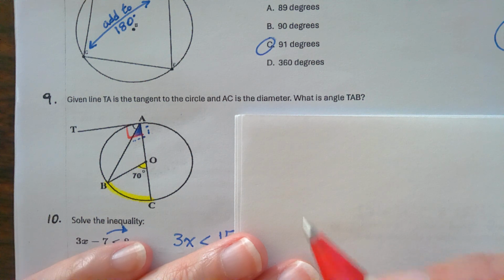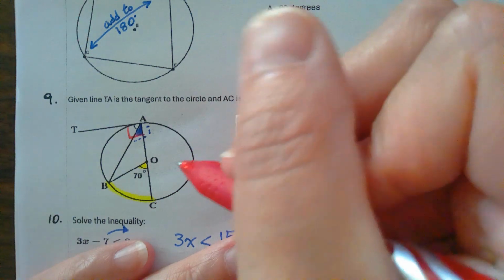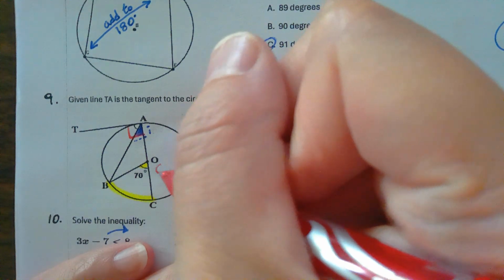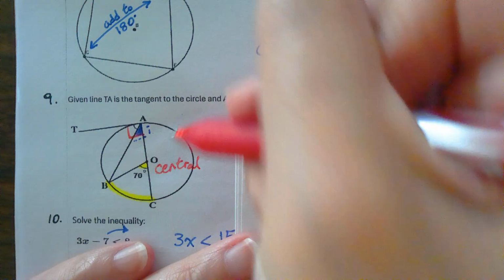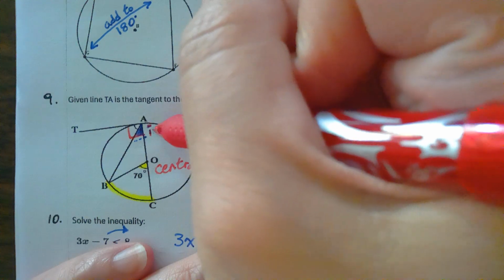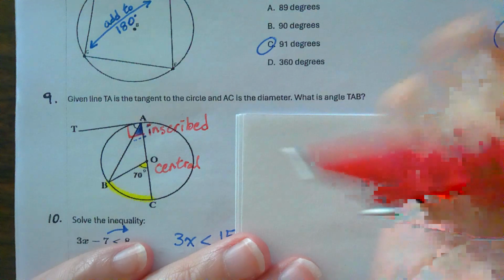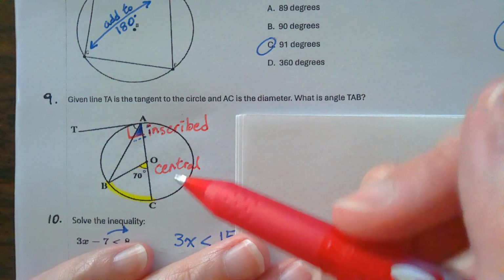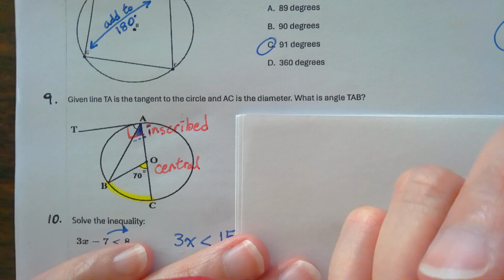This one goes to the center, so this is called the central angle. Then Nathan, what would you call this one? That starts with an I. Inscribed. Do you need to know these 2 words? Yes. All right. Another property.